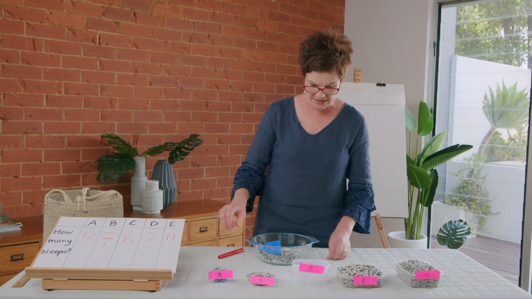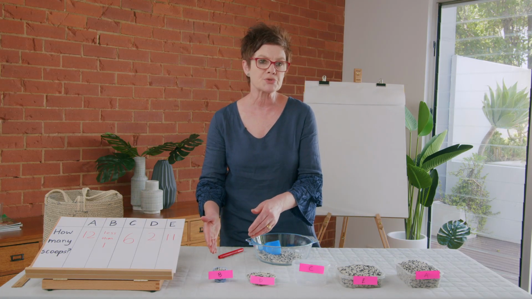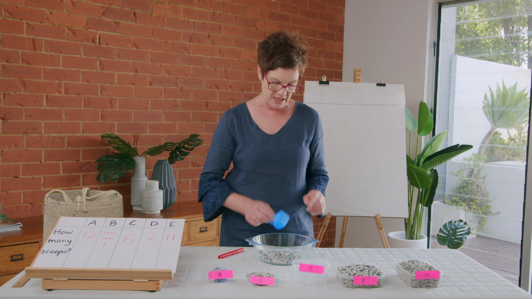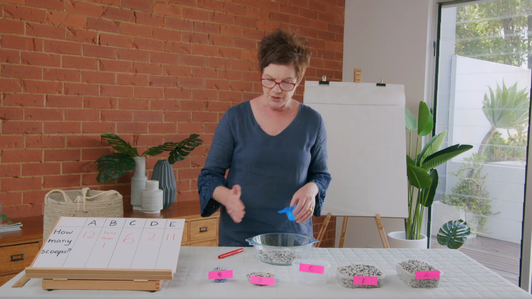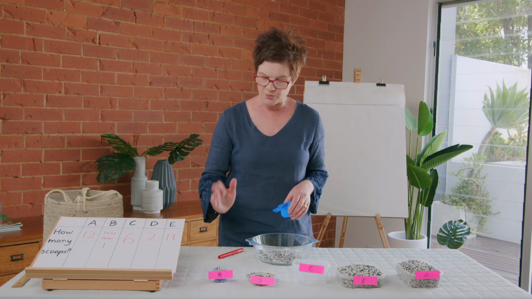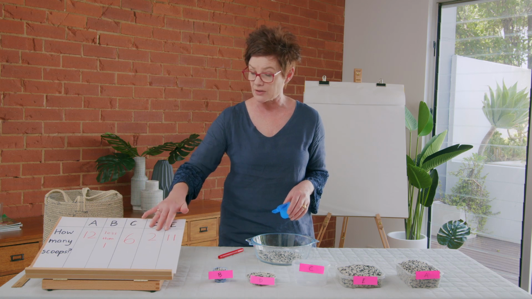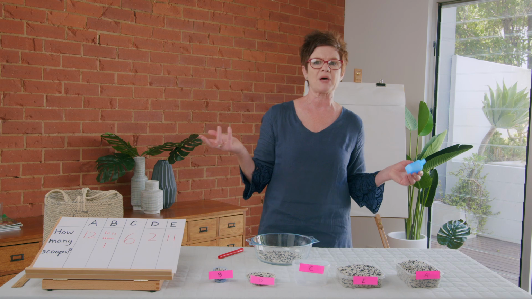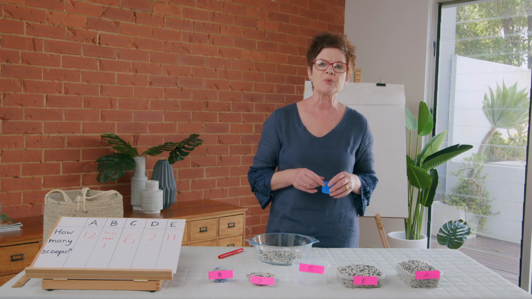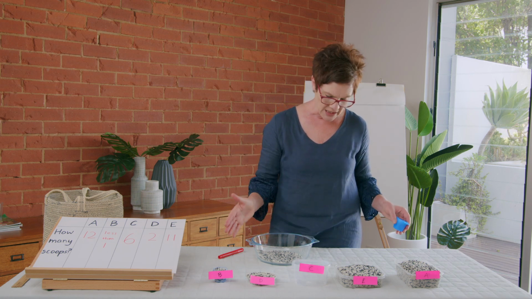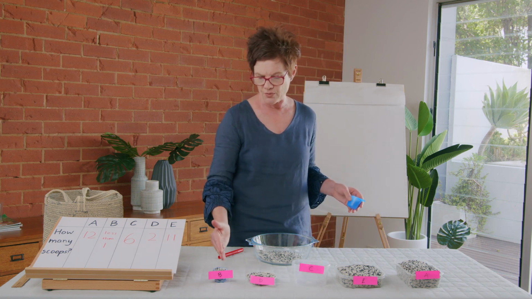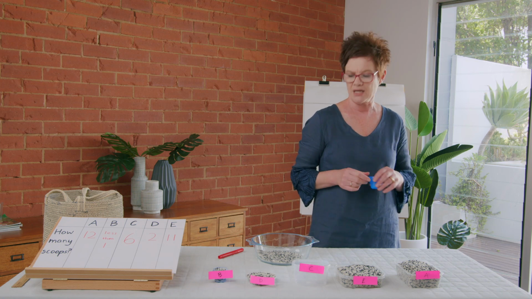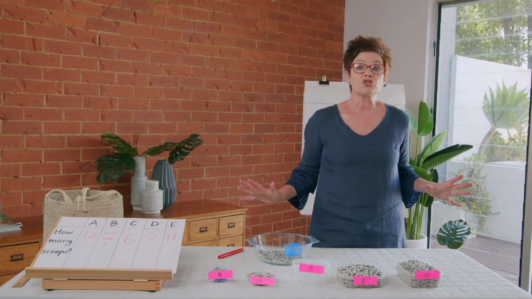Beautiful. So you can see I've been able to measure the capacity of each container using a standard measurement of my scoop to work out, to predict, and then to accurately record how much each container holds. What's the capacity of each container? And we've been able to compare and order from the smallest capacity to the largest capacity. And we didn't make too much of a mess.